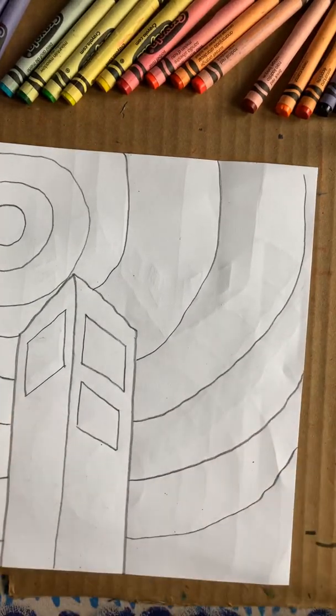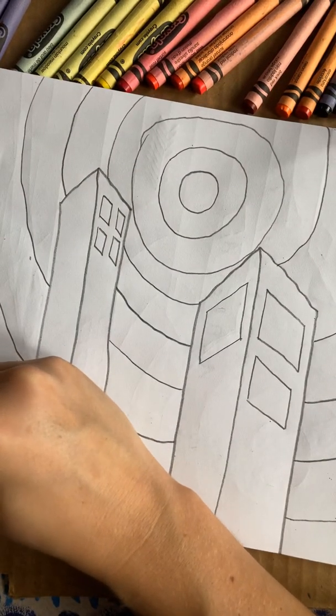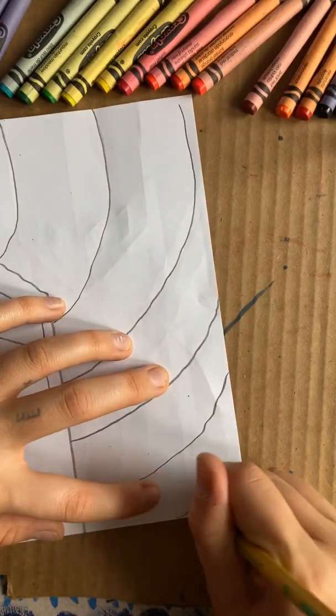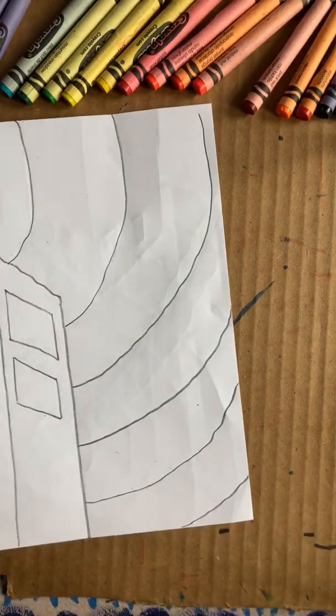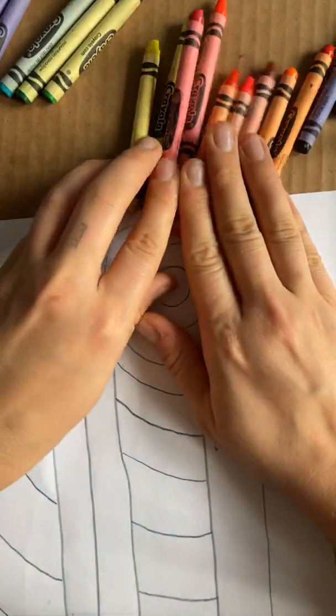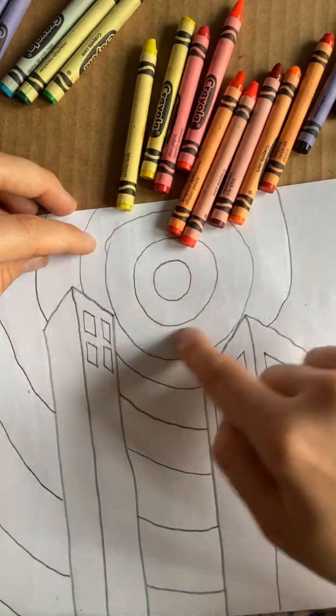And I think warm colors would look really cool because when we have a sunset or a sunrise, the sky looks kind of pink and orange and yellow. So I would use warm colors like these crayons to start filling in these spaces with color.